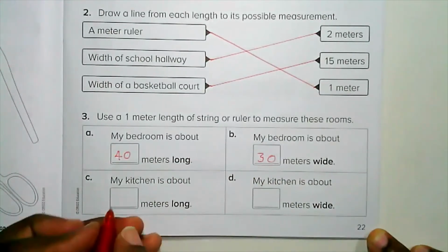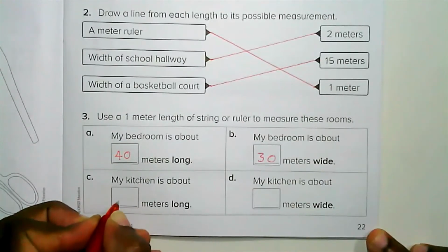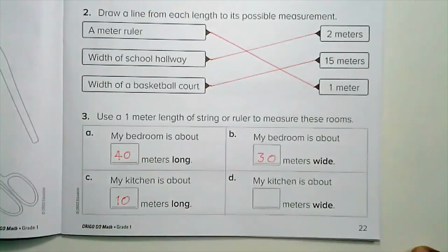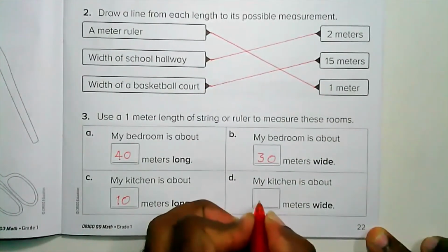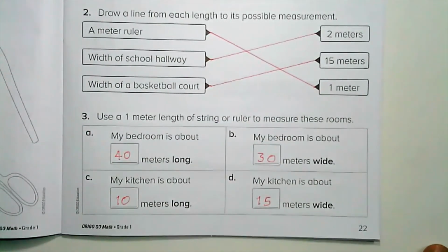The kitchen is about 10 meters long, and the kitchen is about 15 meters wide. Your answer may vary here depending on your bedroom and your kitchen. There you have it, folks. Compare your answer to my answer and do the necessary correction.